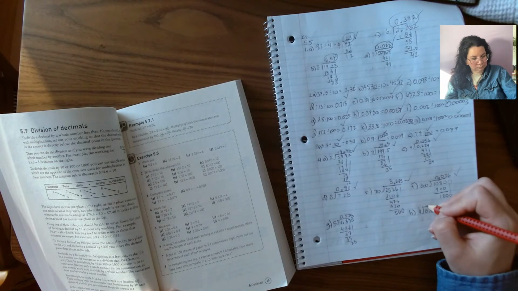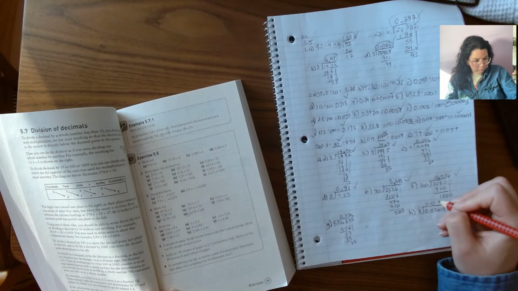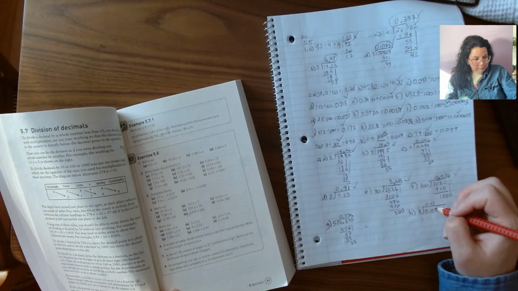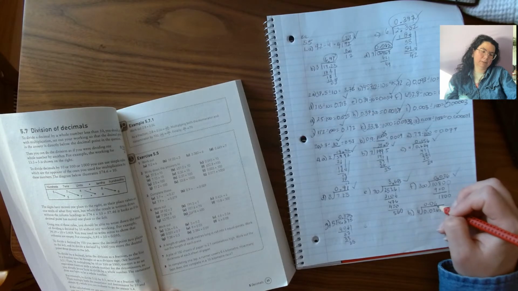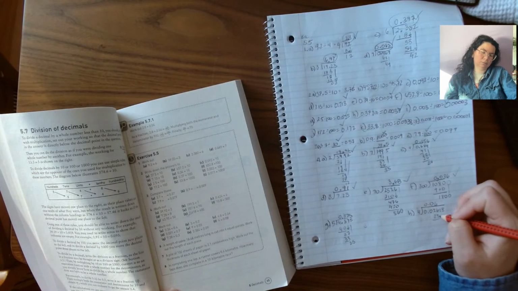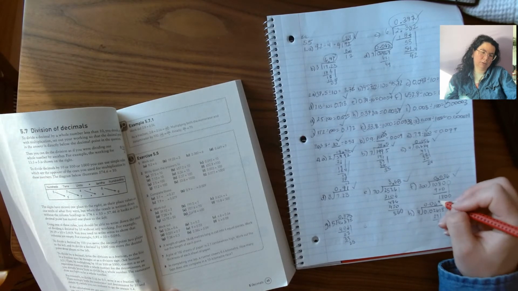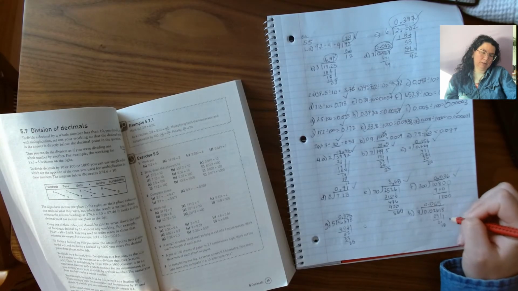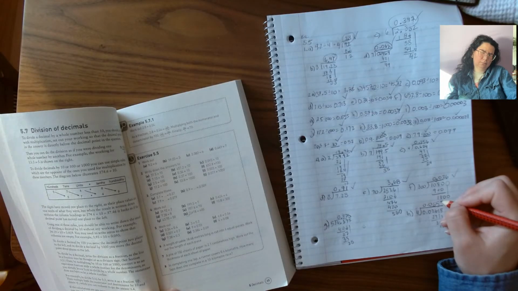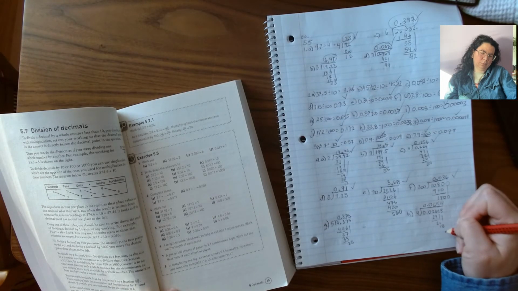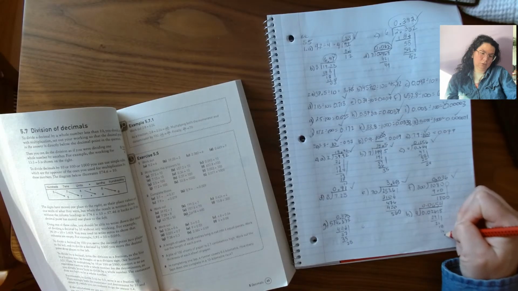So 0.020, 4 goes into 26 6 times, which is 24, which is 2, 21, 5, 1, 8. 4 goes into 18 4 times, which is 16, which is 2.